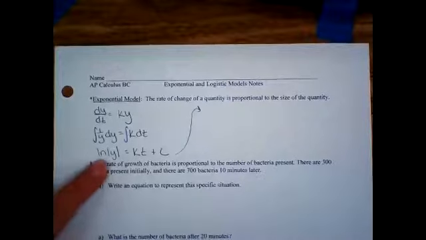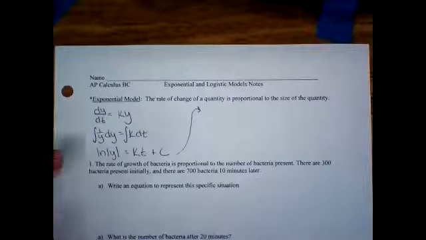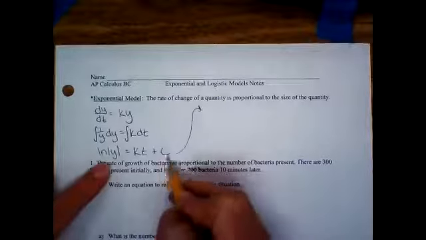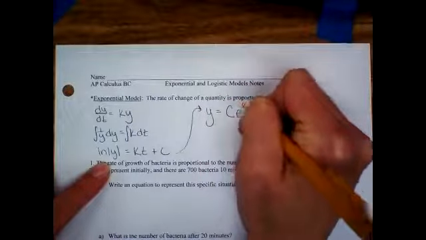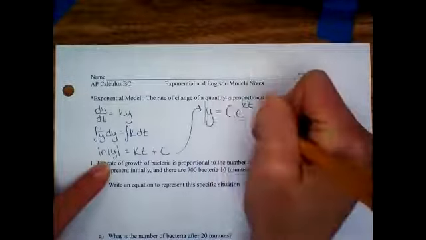So how do we get rid of the ln? Exponentiate. It's e to the power of. e is a number, c is a number. So we write that out front just as one great big constant. And you get c e to the power kt.